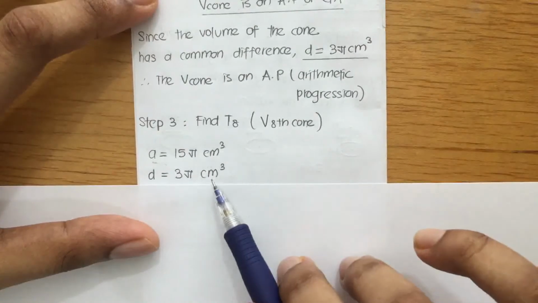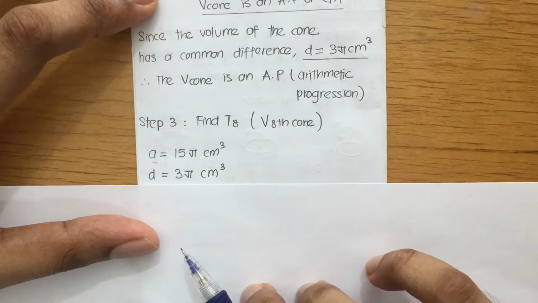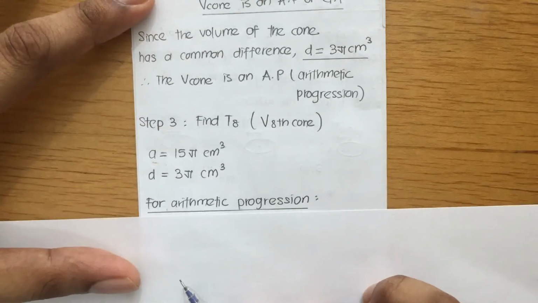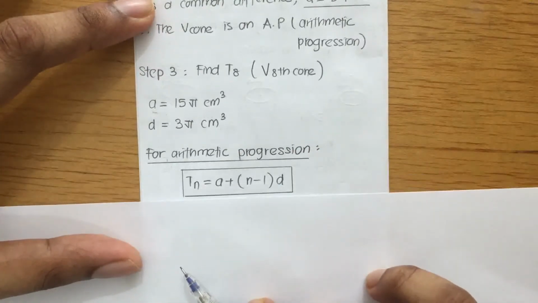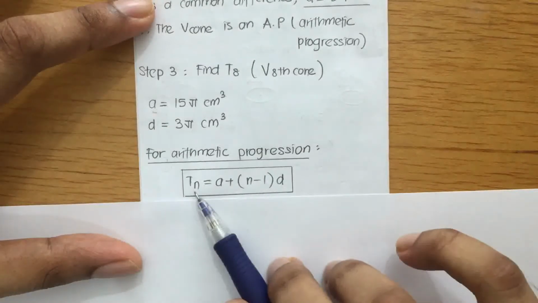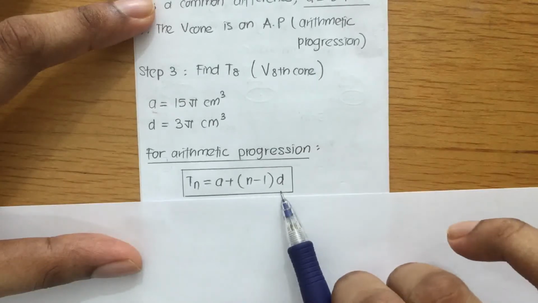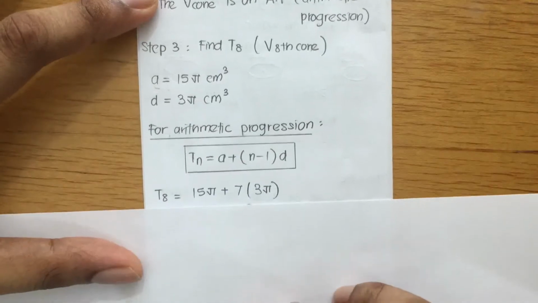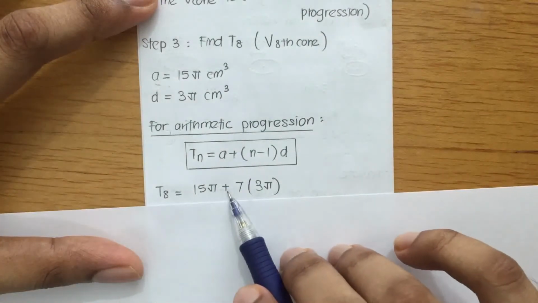Okay, once you have these two pieces of information, you can use them to find the nth term value, guys. For an arithmetic progression, the formula to find Tn is Tn equals a plus (n minus 1)d. Tn is the term you want to find, a is the first term, and d is your common difference.